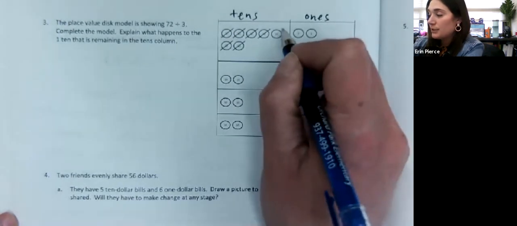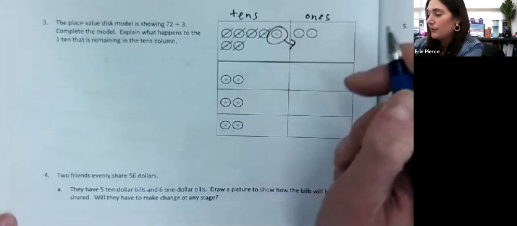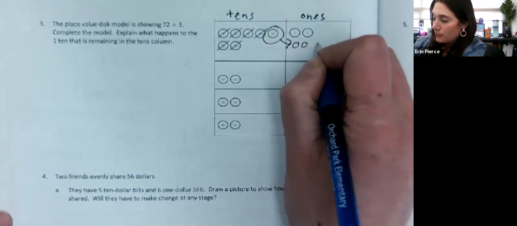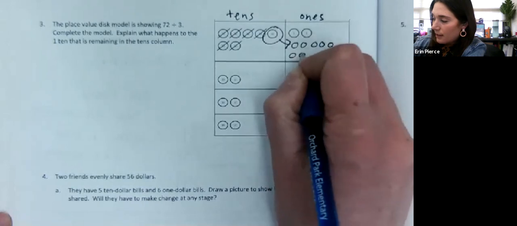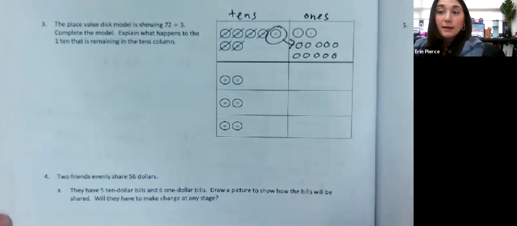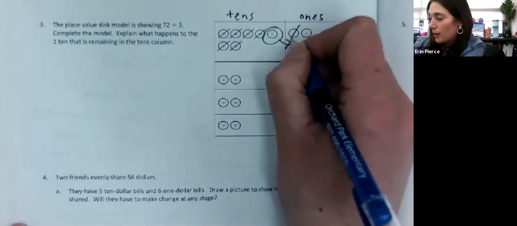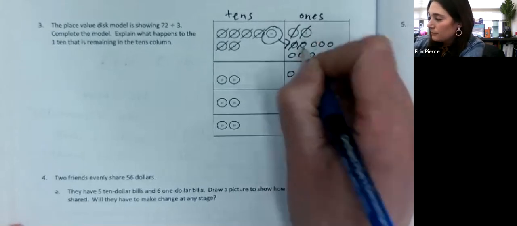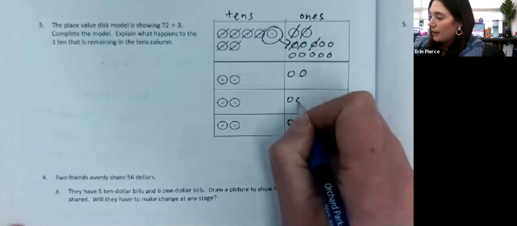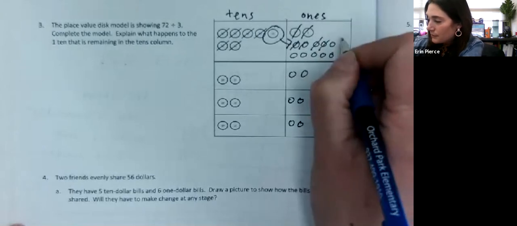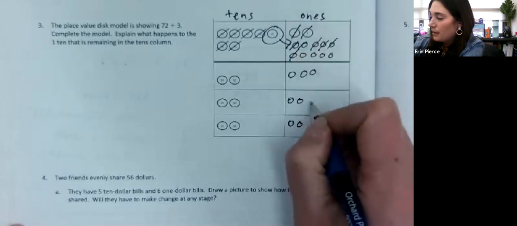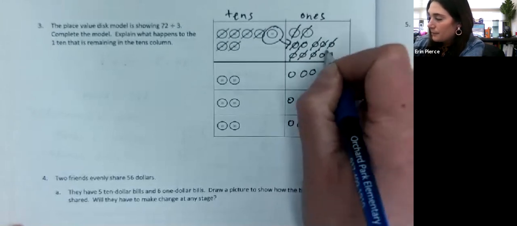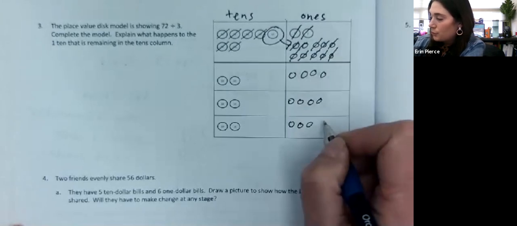So what we need to do to complete the model is move that 10 and unbundle it. So we have 1, 2, 3, 4, 5, 6, 7, 8, 9, 10. And now we just need to count them out. 1, 2, 3, 4, 5, 6, 7, 8, 9, 10, 11, 12.